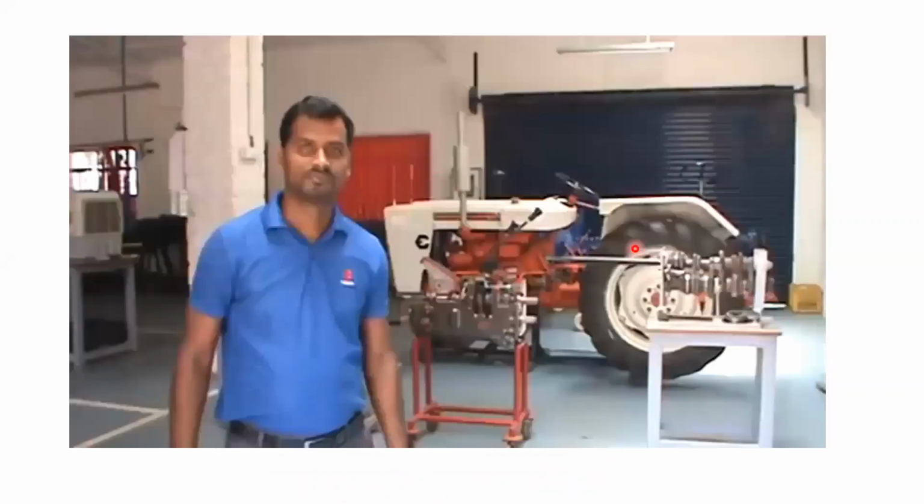Let us take the tractor gearbox, which is having 3 different types. Let us understand what is the difference between a sliding mesh gearbox, constant mesh gearbox, and a synchro mesh gearbox.